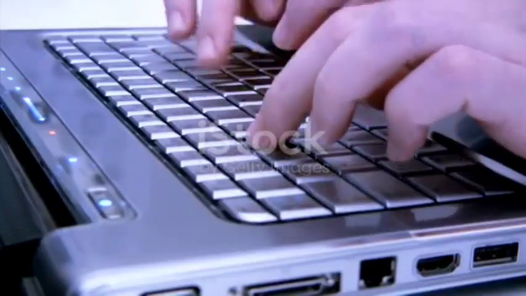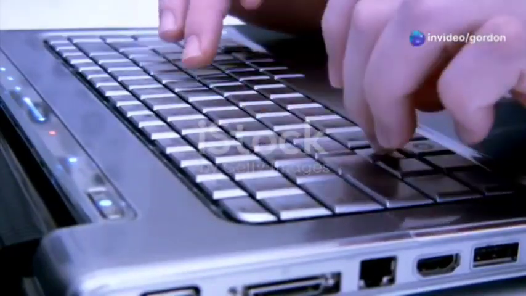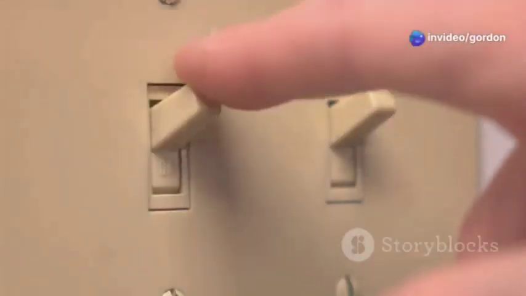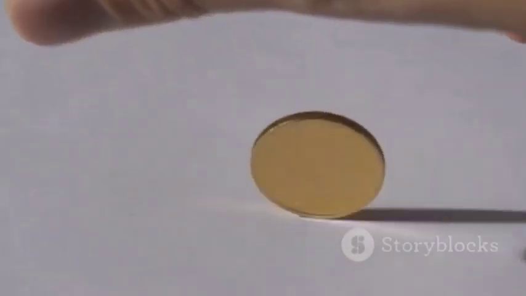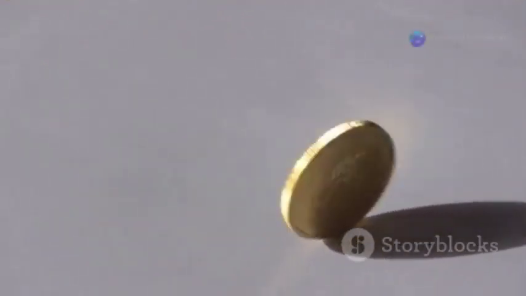In the world of computers, information is stored in bits, which are the smallest units of data. These bits function like tiny switches with only two states, 0 or 1. Just like our coin, they have two distinct possibilities. Each bit is like our coin. It can be either heads, which is 1, or tails, which is 0. This binary system is fundamental to how computers operate.